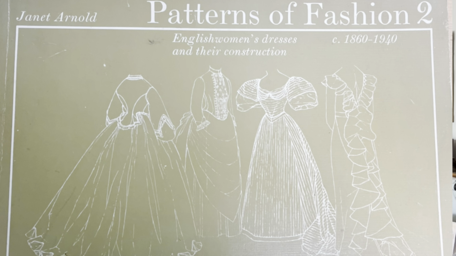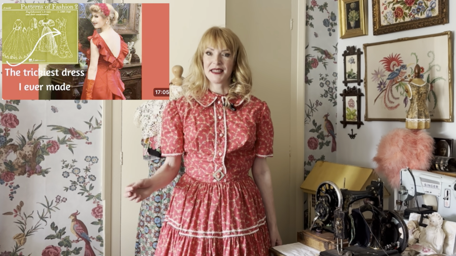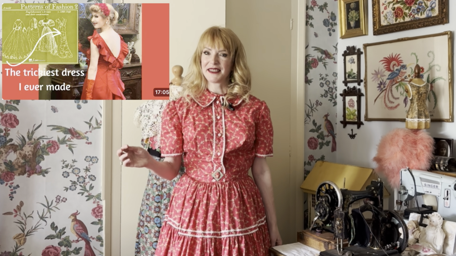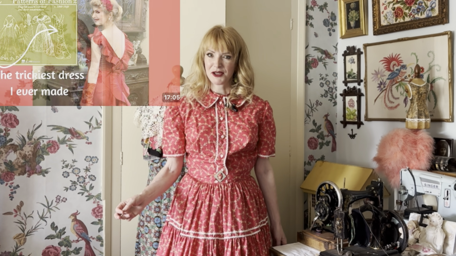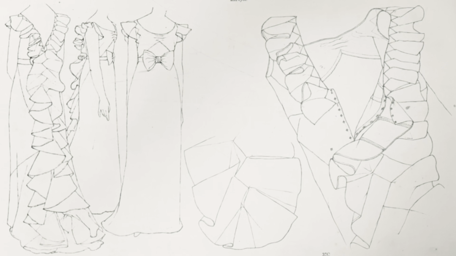I sewed a bias cut dress from Janet Arnold's Patterns of Fashion in this video, and it's one of those styles that looks very simple but is actually quite a challenge to accomplish because there are no seams, no darts, there's nothing for you to alter the fit.